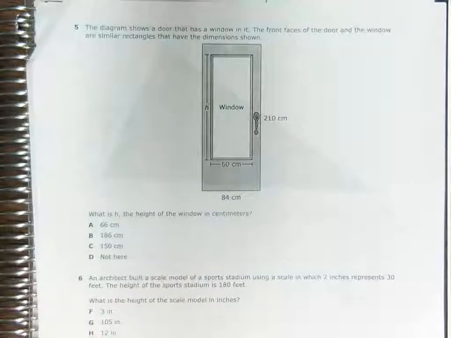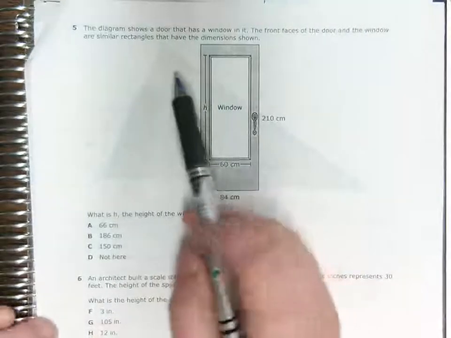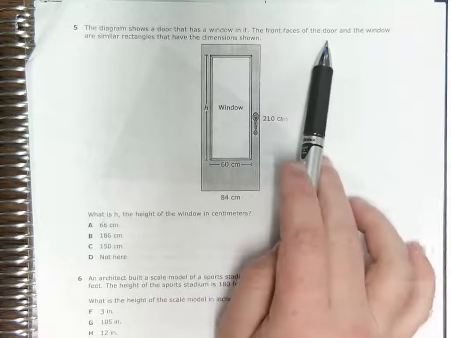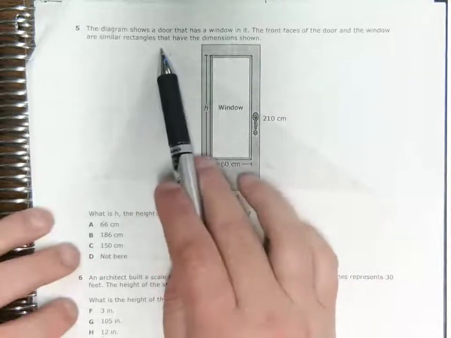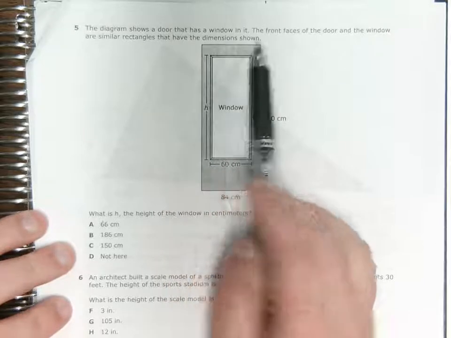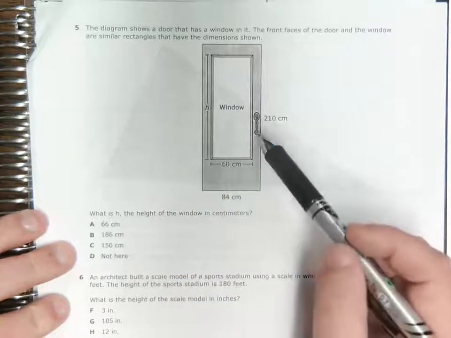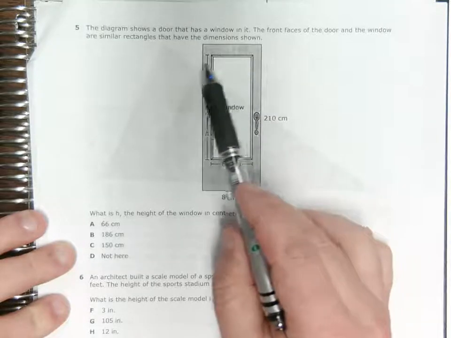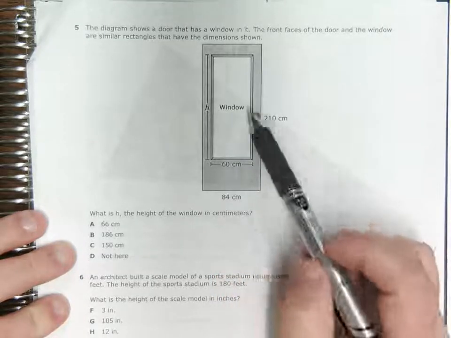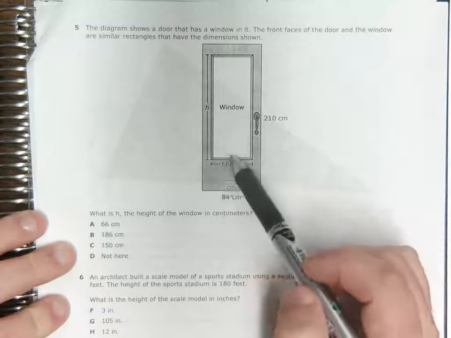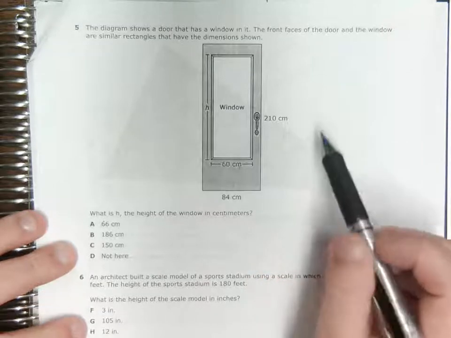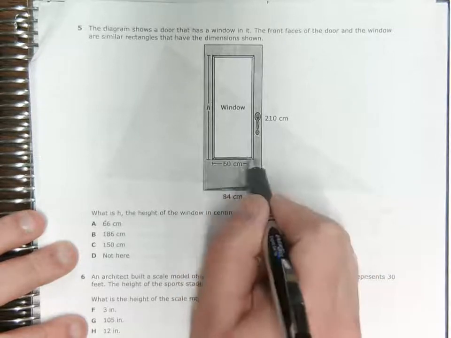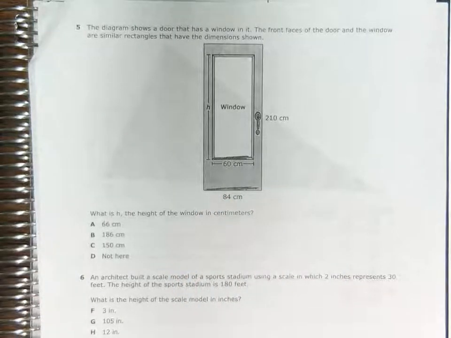Okay, so on to number 5. It says the diagram shows a door that has a window on it. The front faces of the door and the window are similar rectangles that have the dimensions shown. Okay, so if we look, this is the window and this is the door, and they're similar rectangles. And because they're already facing the same direction, I don't need to do anything to redraw it, okay? But I need to remember this bottom part and this bottom part are the same, okay?